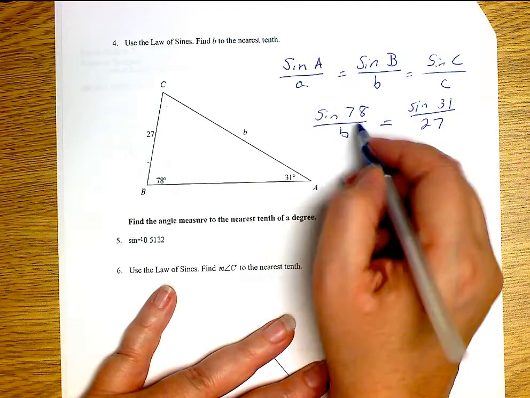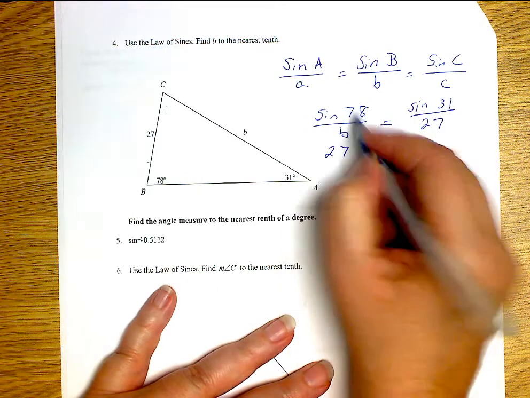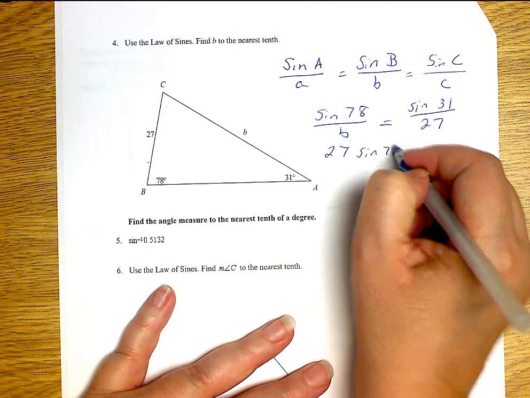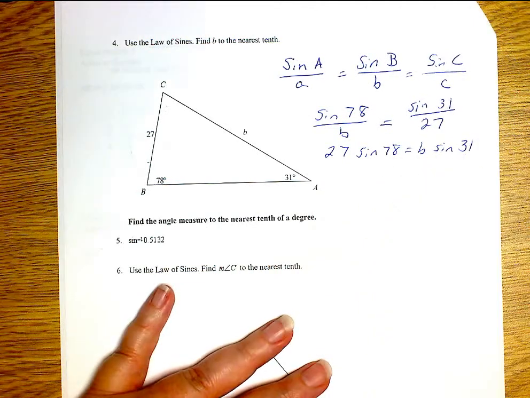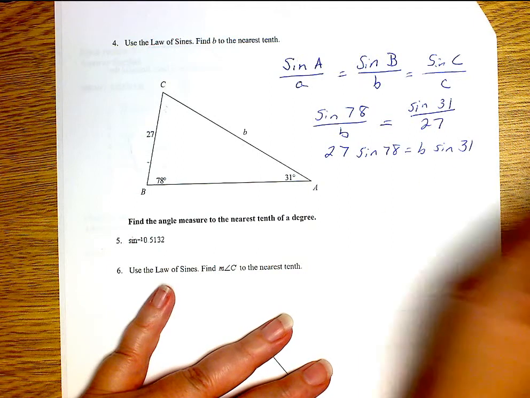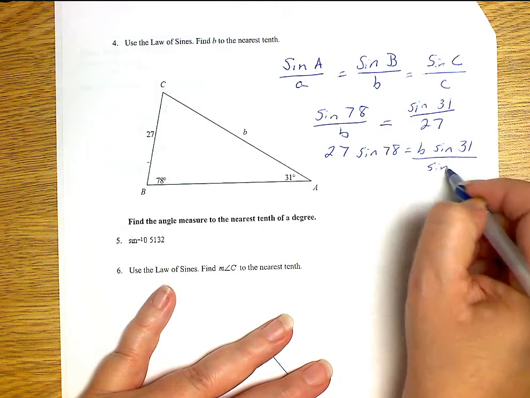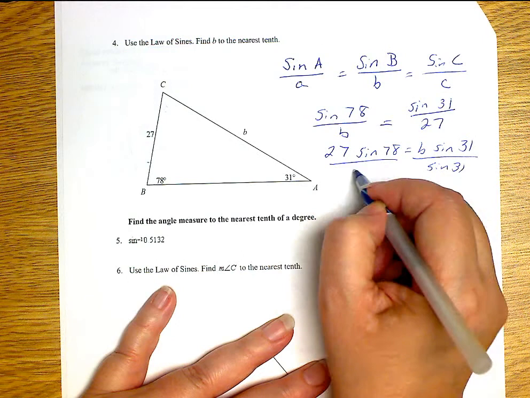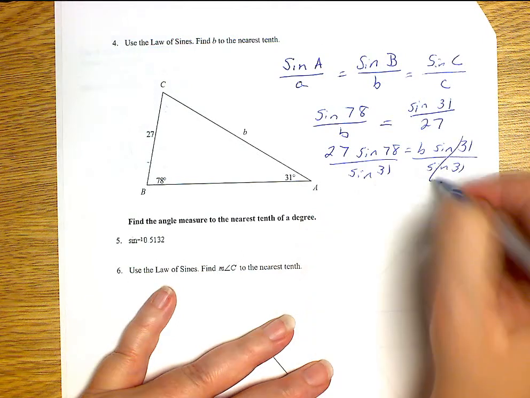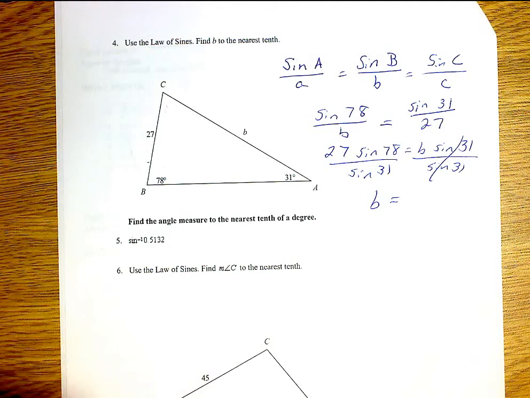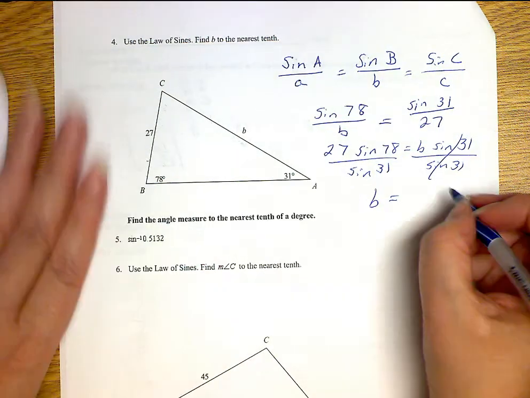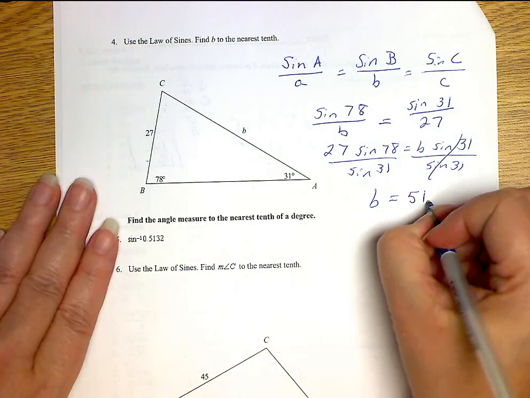So we have 27 sine of 78 is equal to B sine 31. Divide by sine 31, right. So B is 51.3.